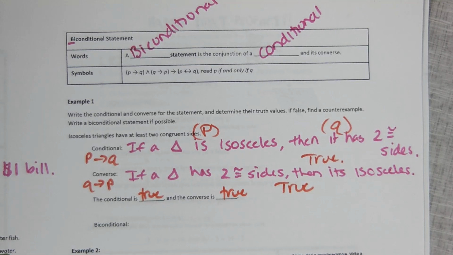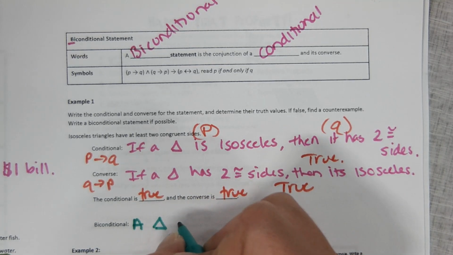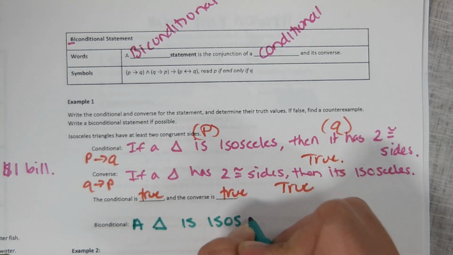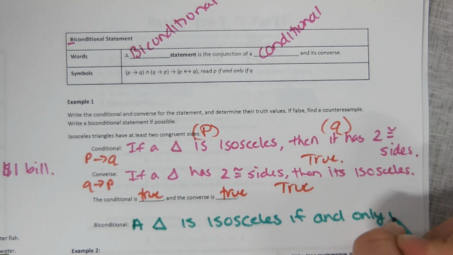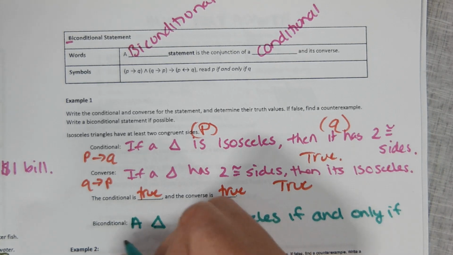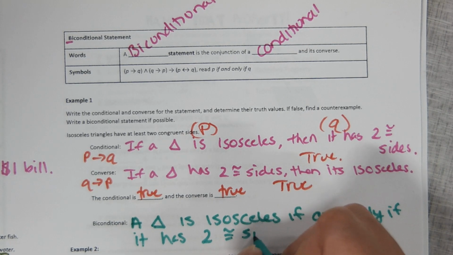And a biconditional looks like this. A triangle is isosceles if and only if it has two congruent sides.